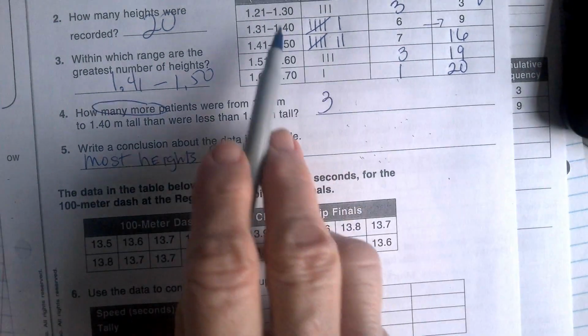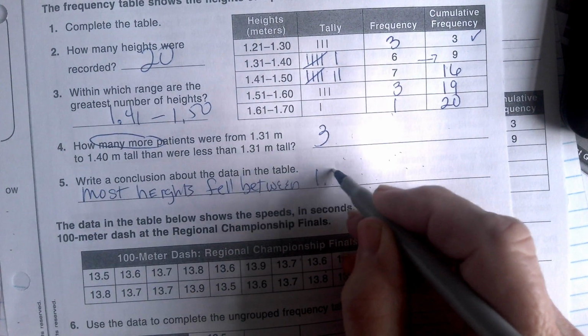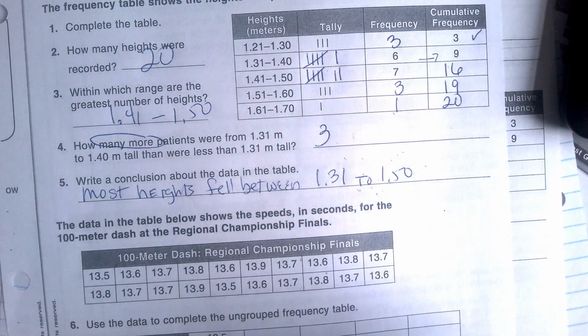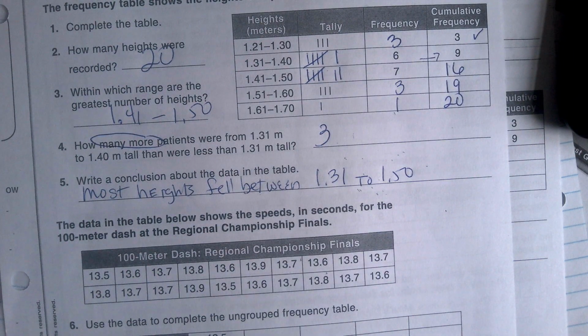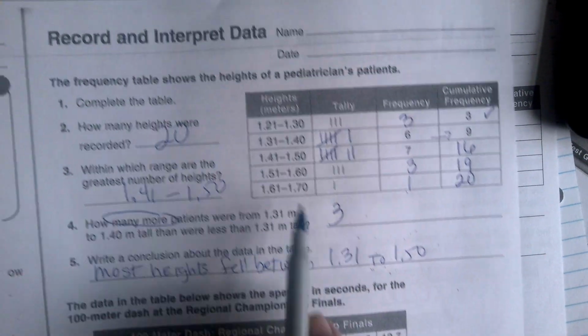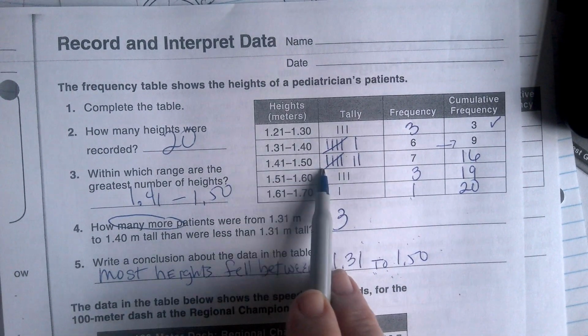There you go. Because both of those are essentially the same. We're between 1.31 to 1.50. And then, it's 20 to 130. What's that? What, 91? Okay, because we're using both of these groups. Starts at 131.